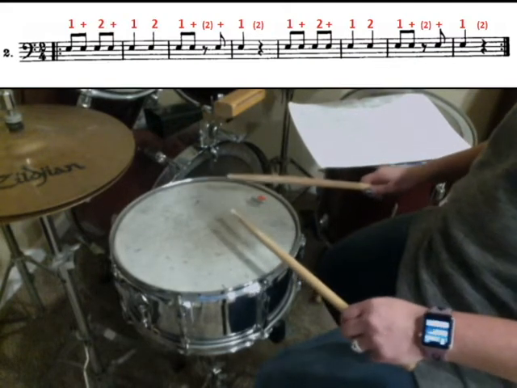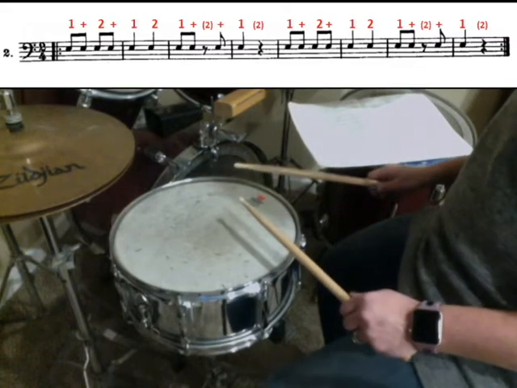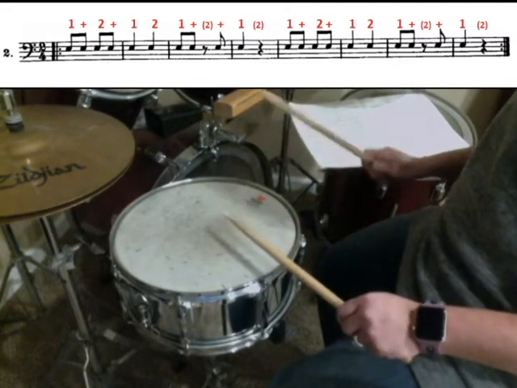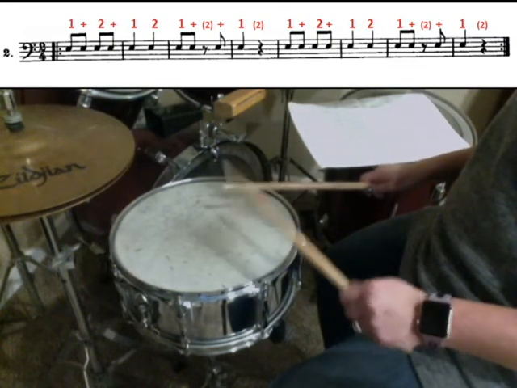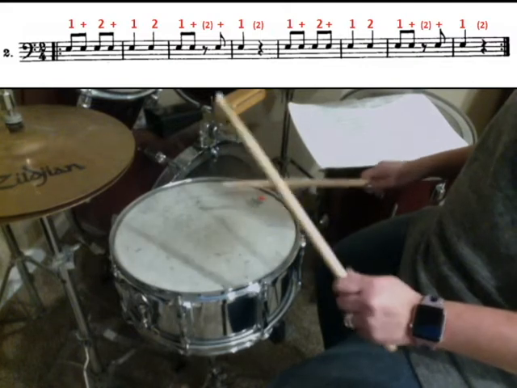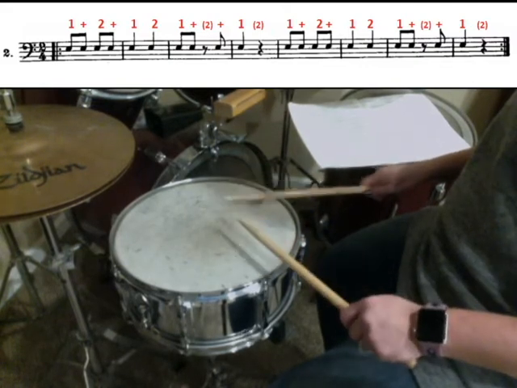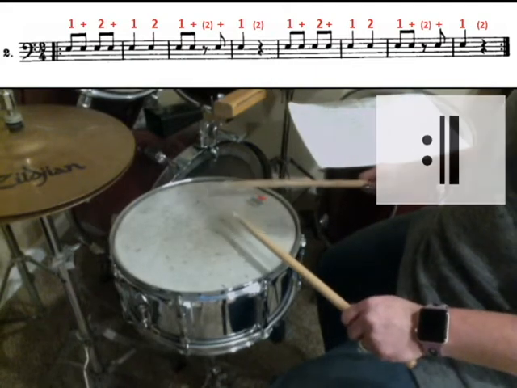Let's try playing through that whole entire song. Here we go. 1, 2, ready, play. 1 and 2 and 1, 2. 1 and, rest and 1, rest on 2. 1 and 2 and 1, 2. 1 and, rest and 1, rest on 2. There's a repeat, so let's play it again.